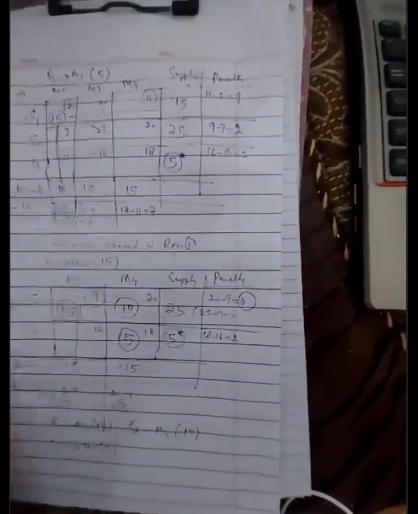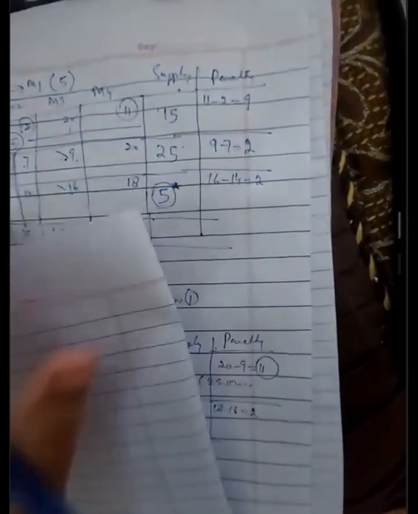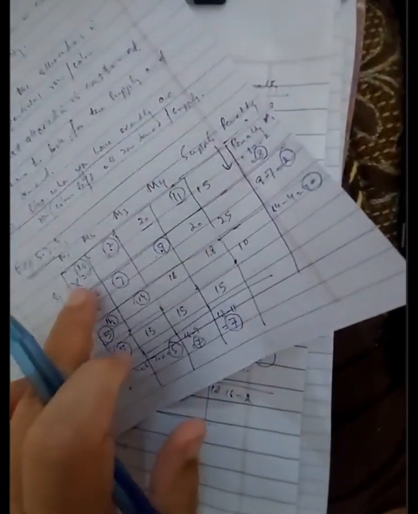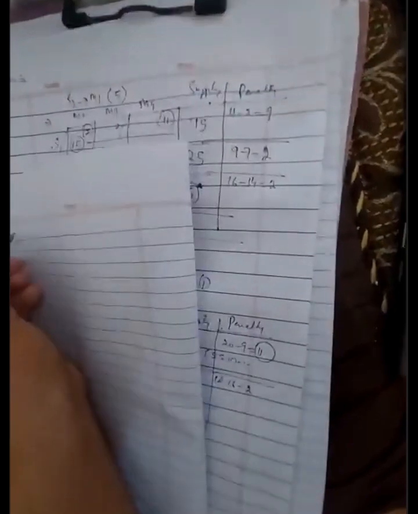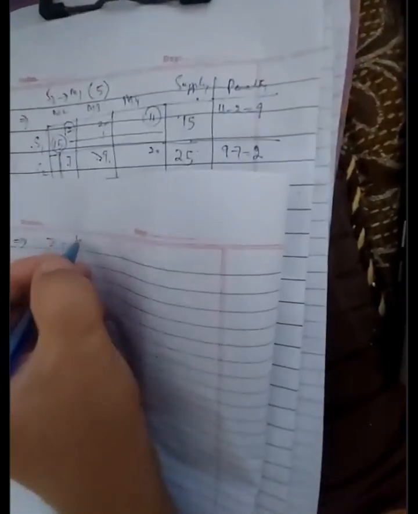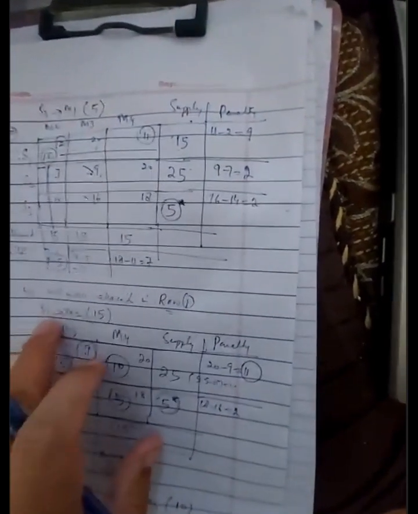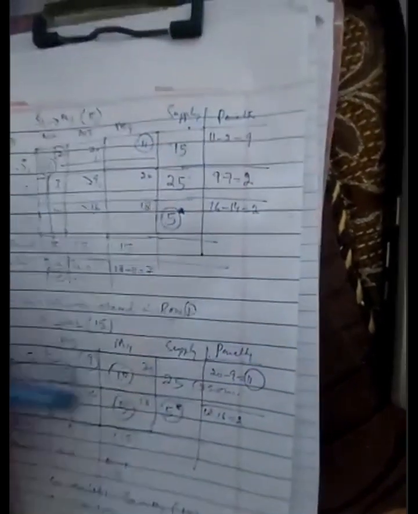Now, the cost from S3 to M1 is $4. So Z is equal to 4 into 5 plus the second allocation that we made from S1 to M2, which is 15, and the cost is $2.